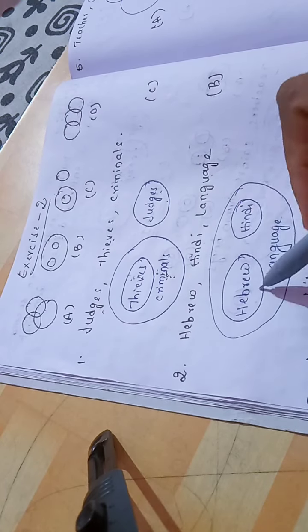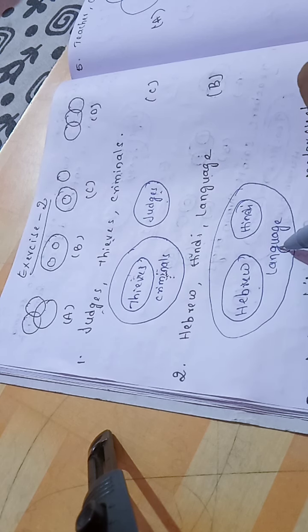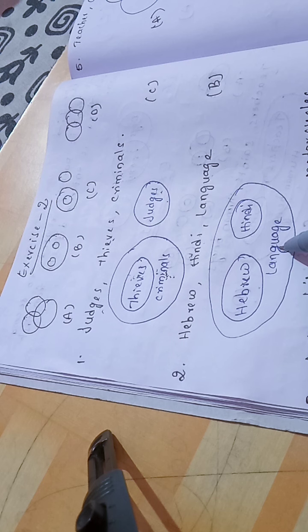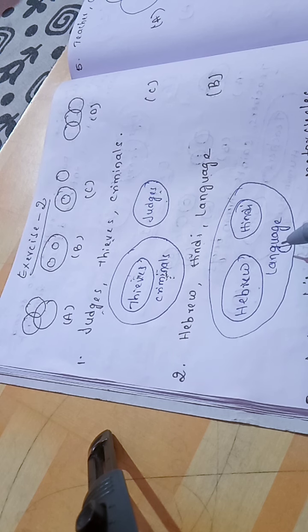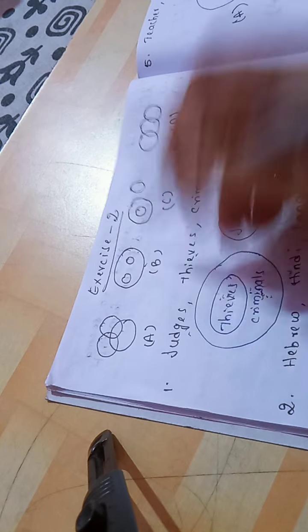Hindi and Hebrew are languages. These both are different from each other, but they are related to the language. So what Venn diagram suits? B suits for them.